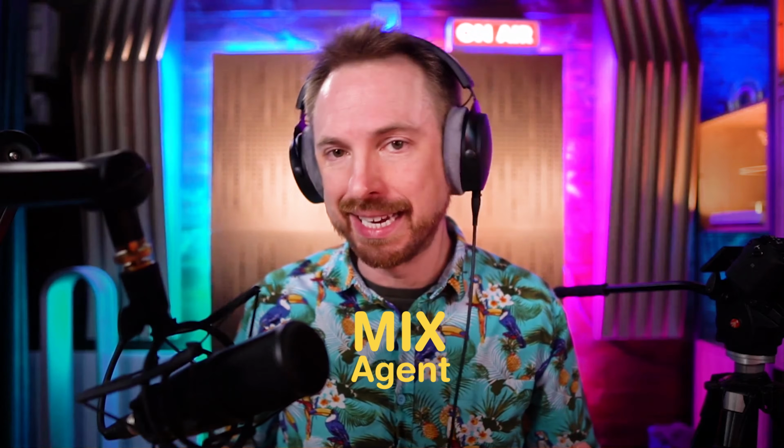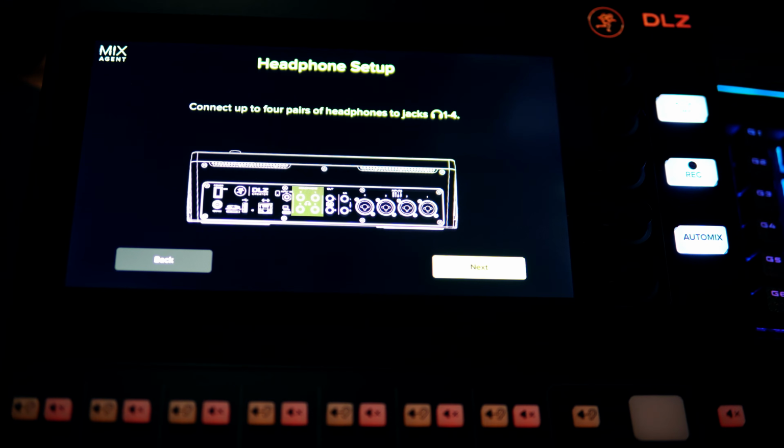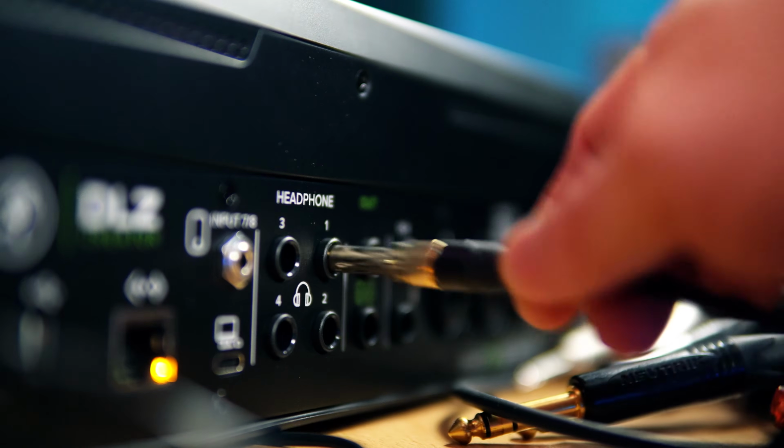Mix Agent really grabbed me when I set up the Mackie DLZ Creator. It meant that I really didn't need to know anything about audio to get started. It was telling me to plug things in and where to plug them in, and it was also giving me prompts as to how to set up the audio. Watch this clip where it improves my microphone quality.